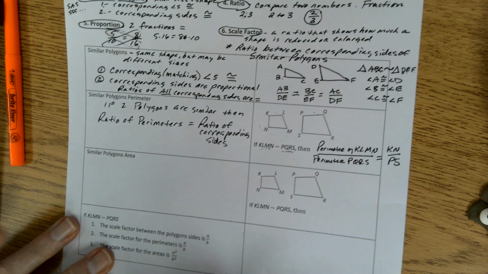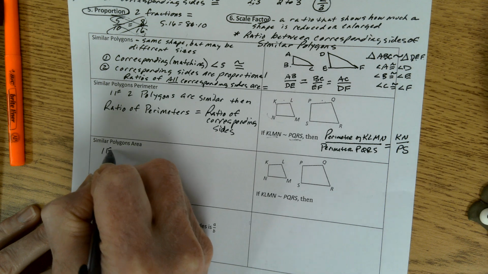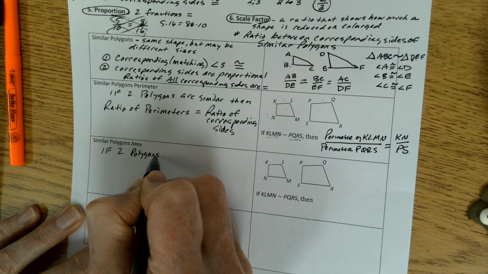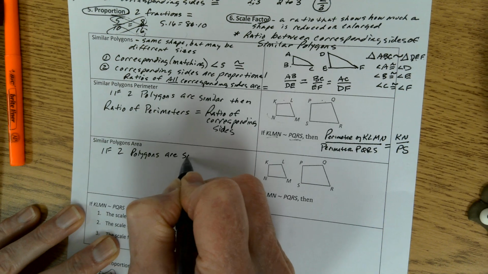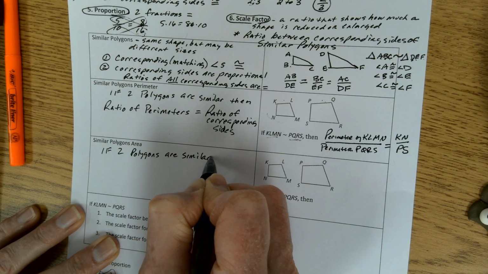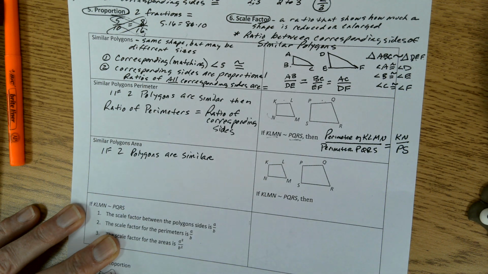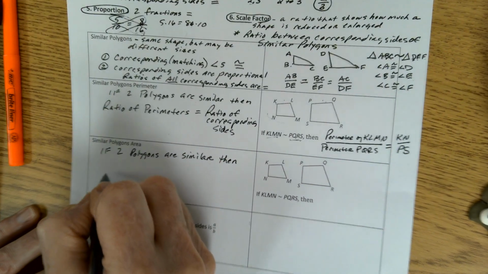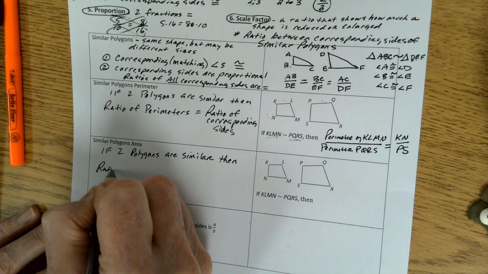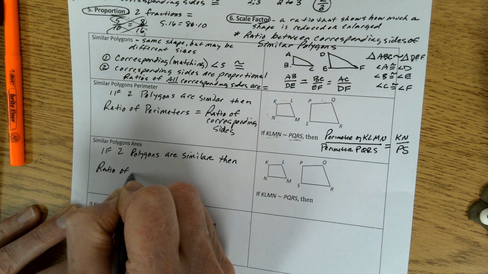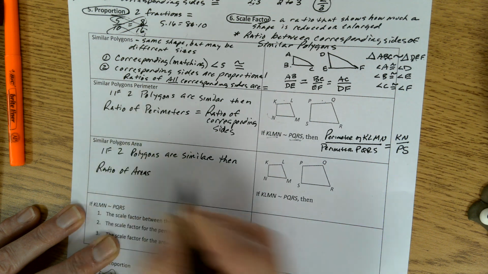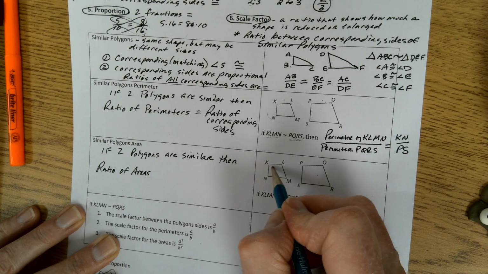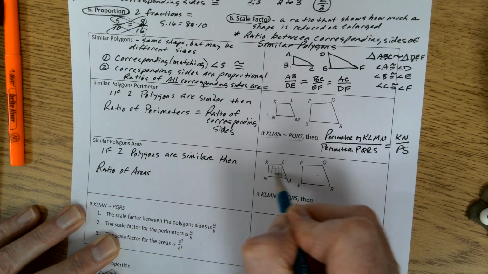Okay, this one: if two polygons are similar, this one's kind of weird. It's cool though. Then the ratio of the areas, the fraction comparing the areas. Remember, area is a square unit. It's how many squares are inside here.